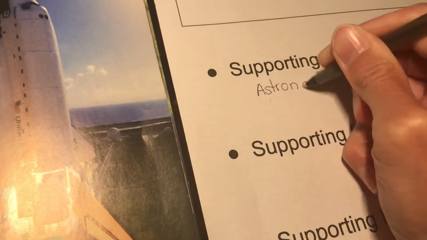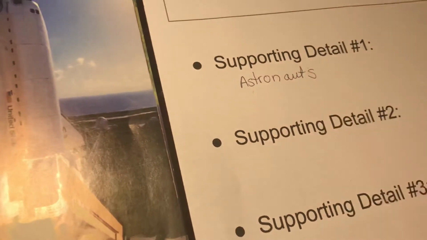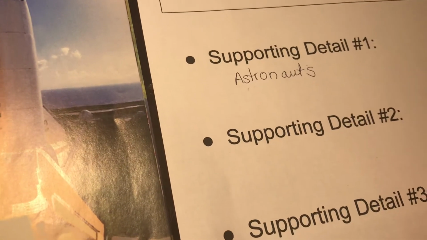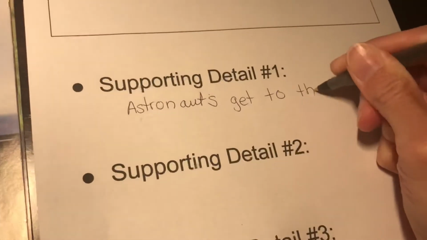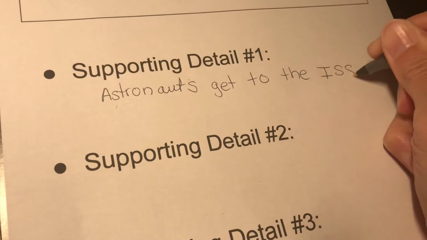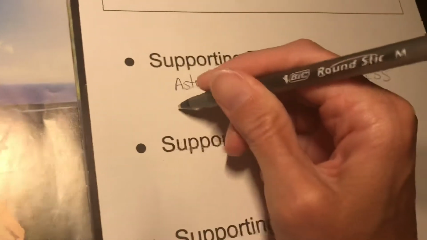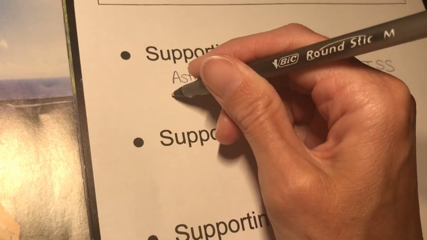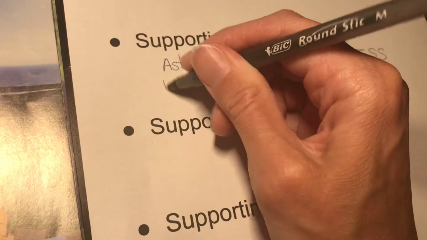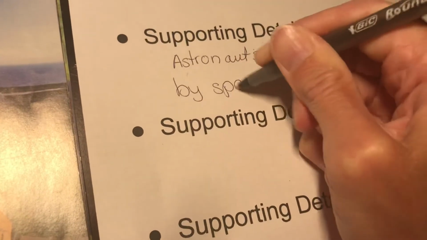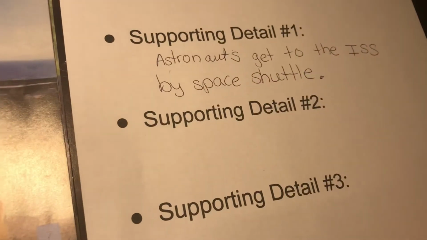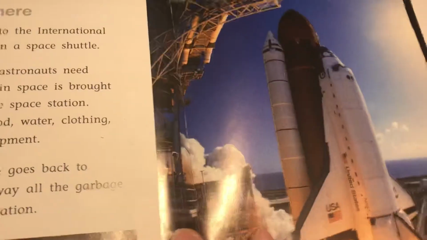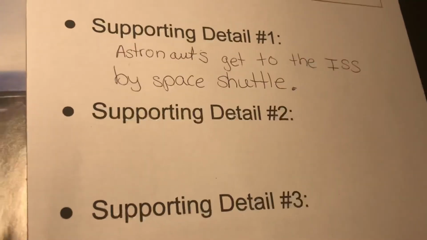astronauts get to the International Space Station. And there's a big picture so that must be important. They get to the International Space Station by space shuttle. I feel like that was a pretty important detail in the book. After all, it did have a heading, getting there, so I included that for a detail that I learned.